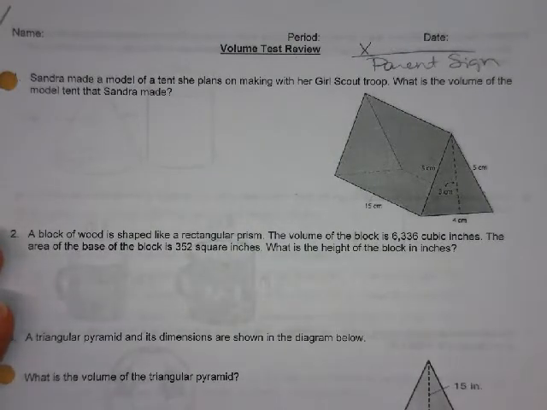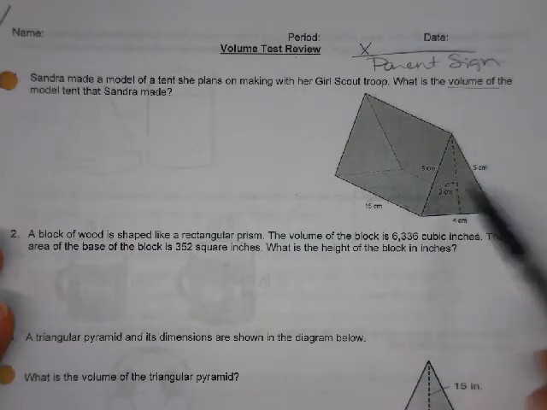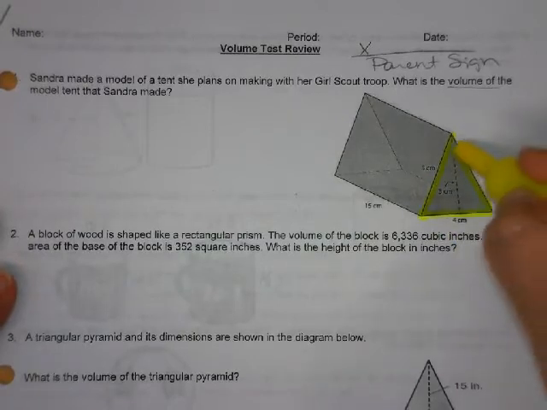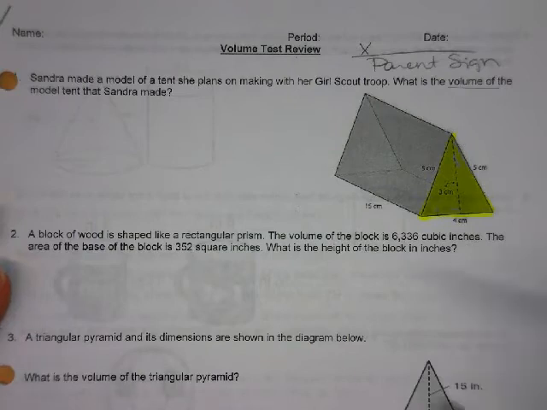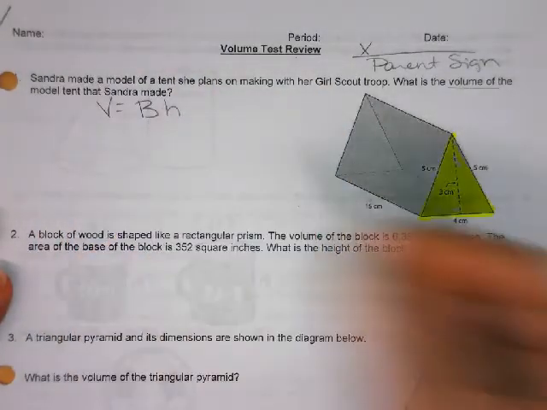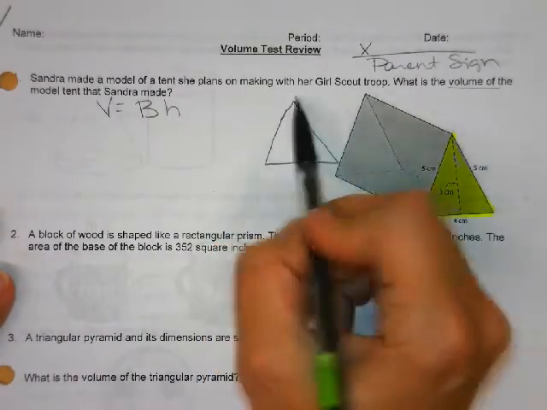Sandra made a model of a tent she plans on making for a Girl Scout troop. What is the volume of the model she made? So we talked about when we first started this, highlighting that base shape. That's going to be our big B. So again, volume of a prism is big BH. And I'm going to draw this base shape out.